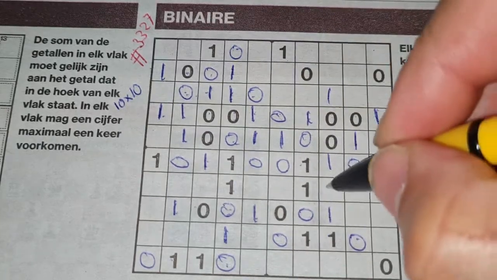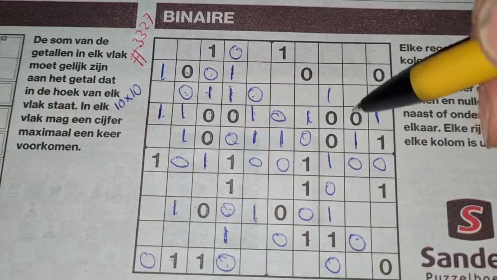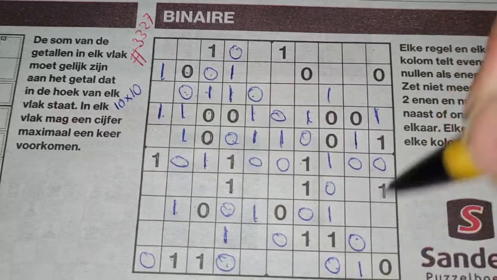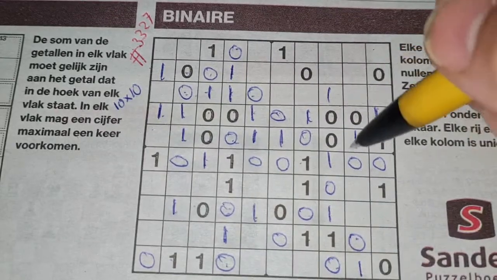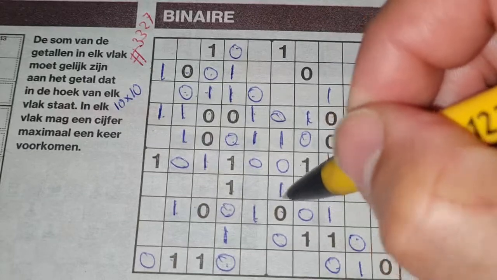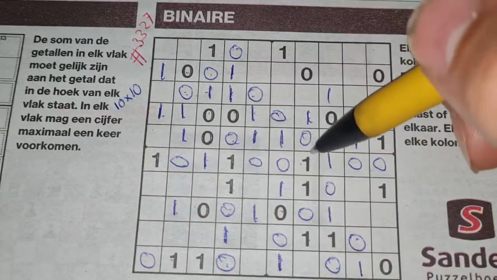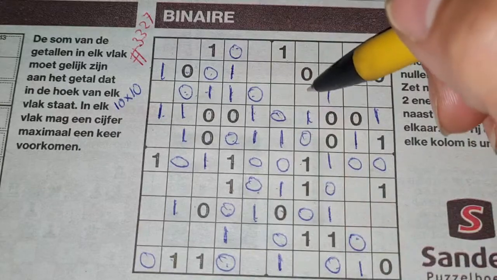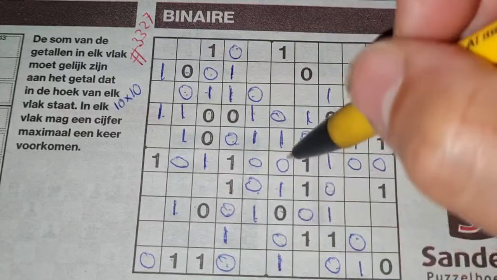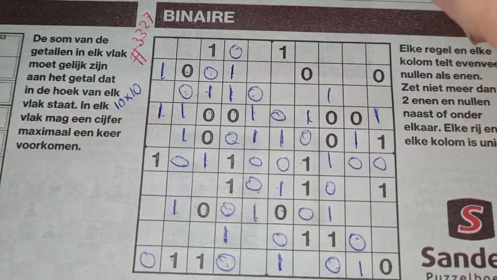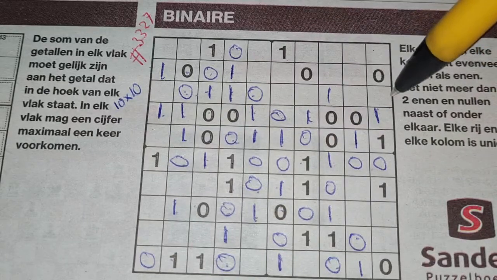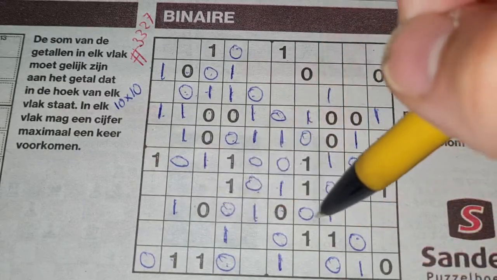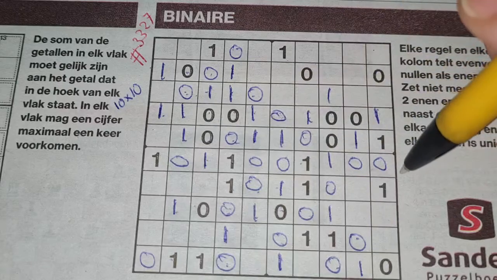Double one, here no, there no. Between two O's comes a 1. Double O, here one, there one. 1, 2, 3, 4. Okay. Let me see.